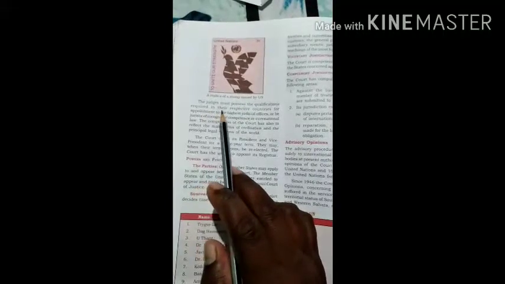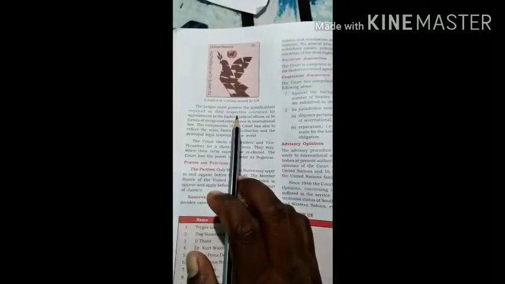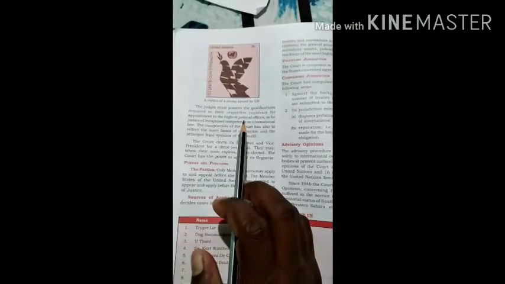The judges must possess the qualifications required in their respective countries for appointment to the highest judicial offices, or be jurists of recognized competence in international law. So the judges in the International Court of Justice must have the proper qualifications to be a judge of the court.